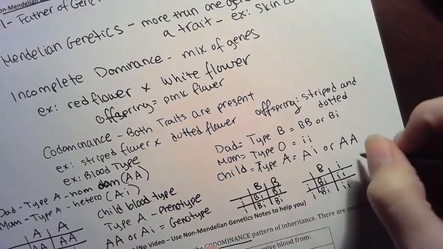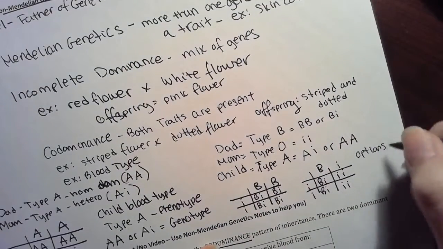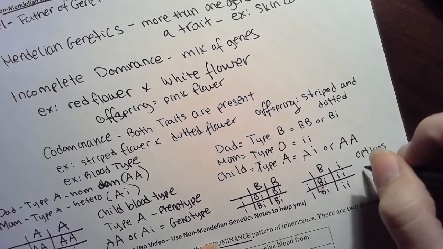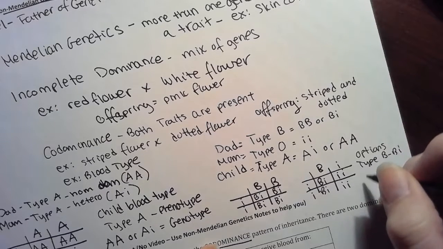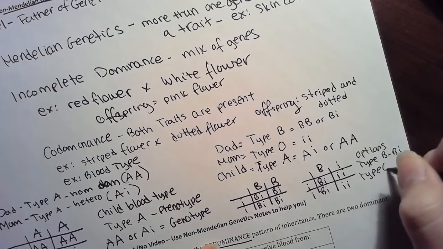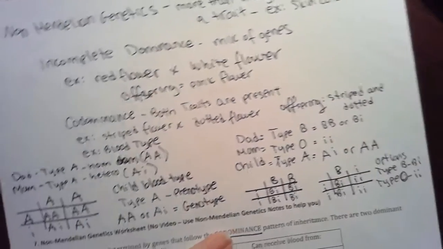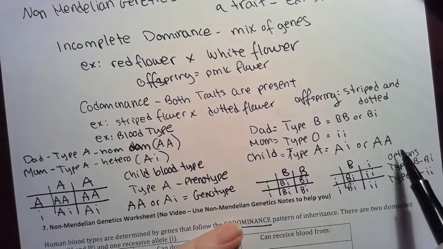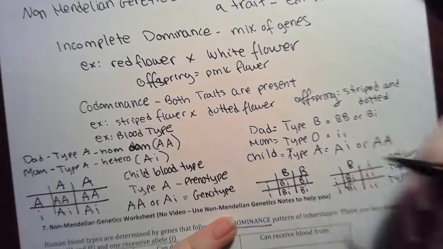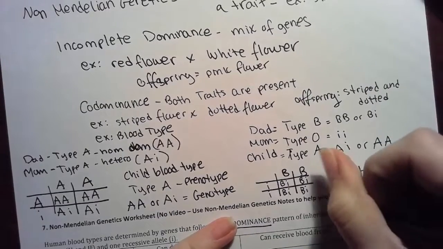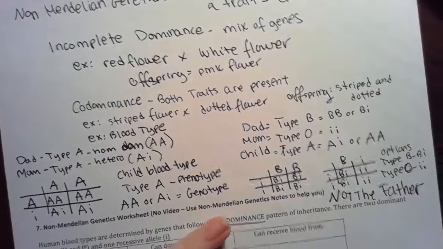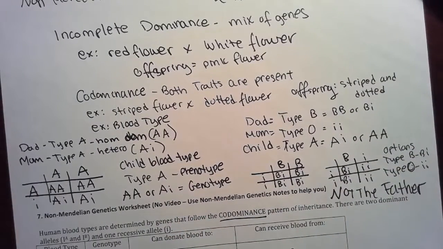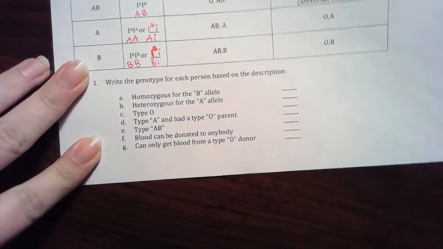Okay, so options for child are either they have to be type B with heterozygous, or they could be type O, which is homozygous recessive, and yikes, this child is type A. Therefore, oh man, he would have a rough time on Maury. He is not the father. Yikes. Very awkward. Okay, so that was about non-Mendelian genetics. Don't forget this part at the very bottom. So start with this, and then continue and have fun.